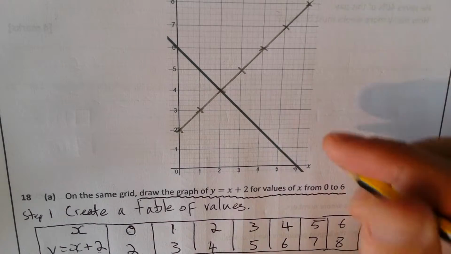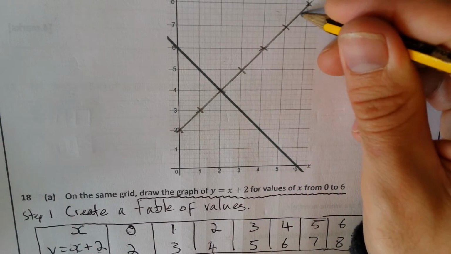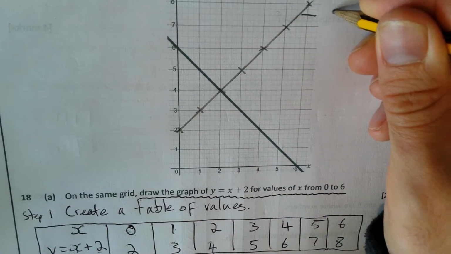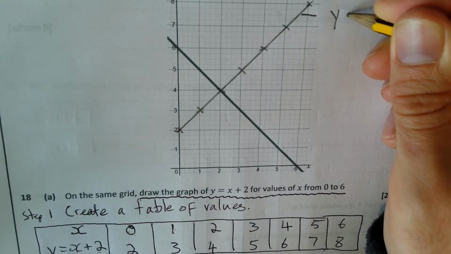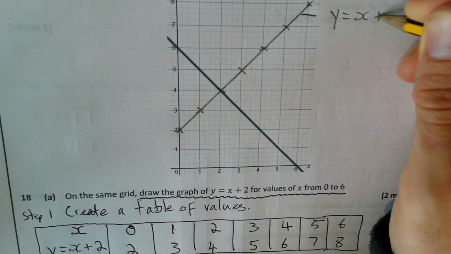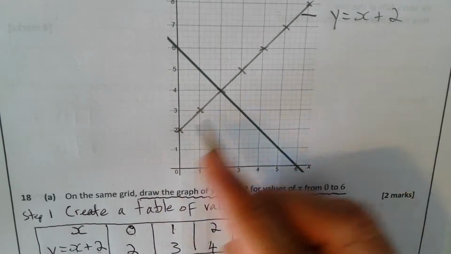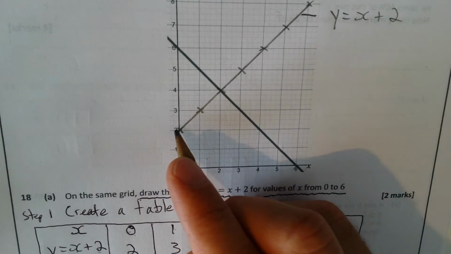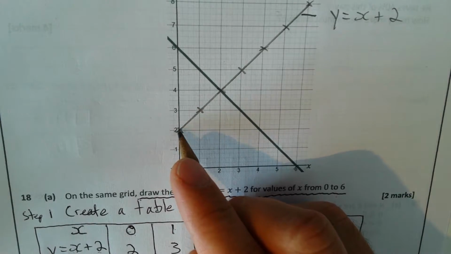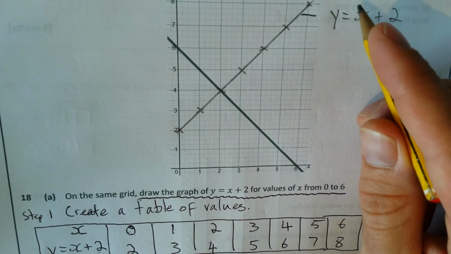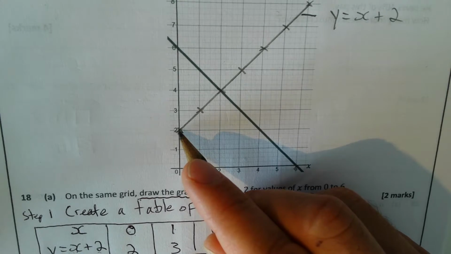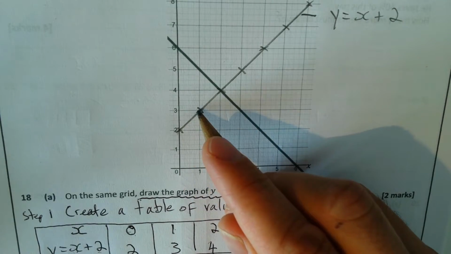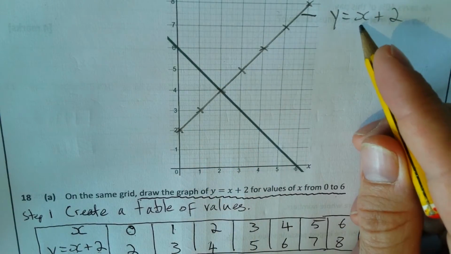Okay, and it's always good to label. So I'm going to label this. This is y equals x plus 2. And we can see that that plus 2 is always the y-intercept, which is where it is, 2. Y equals x, this is the gradient, it's 1x. That means for every 1 across, it goes 1 up, 1 across, 1 up, 1. So it is. That's correct.